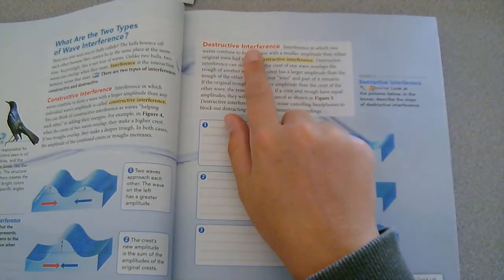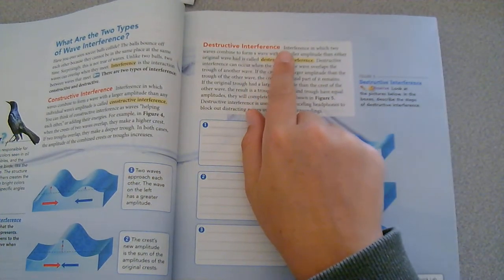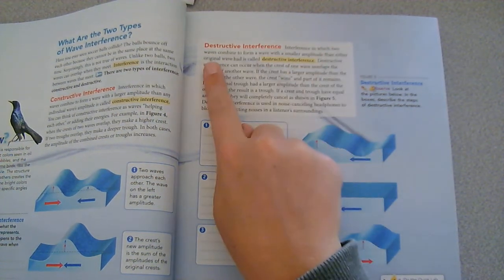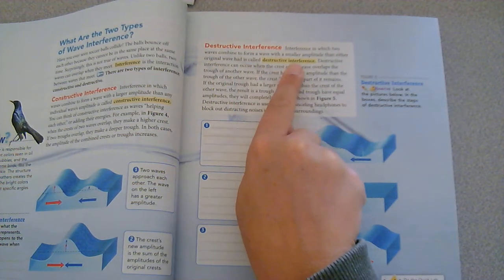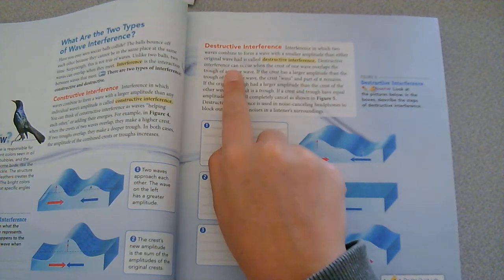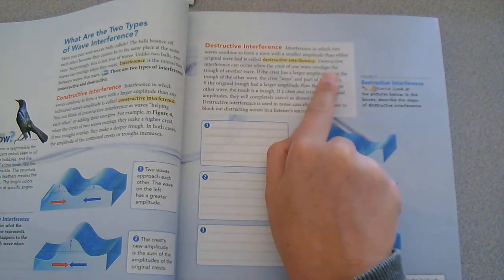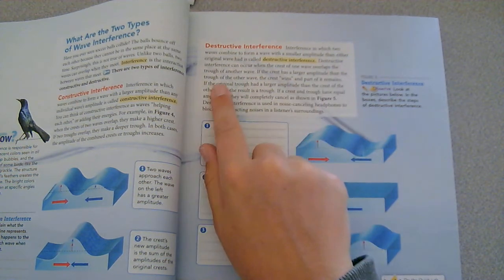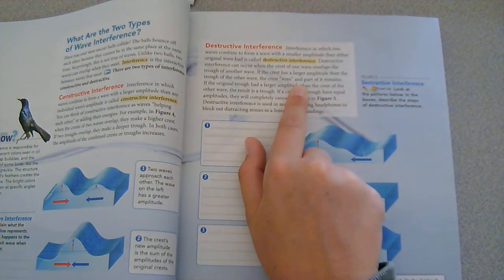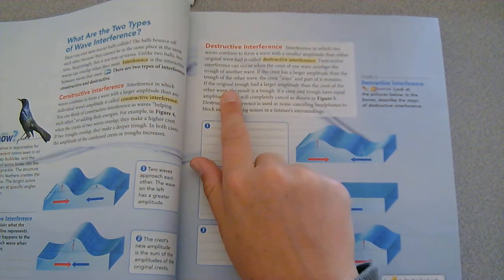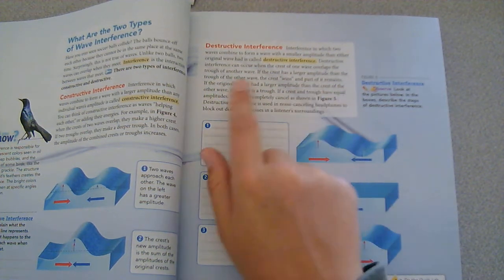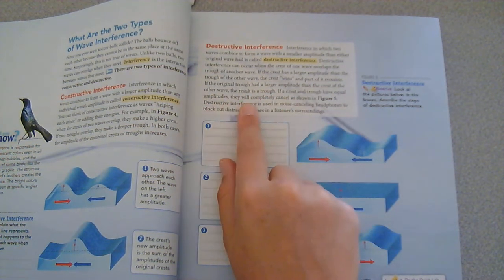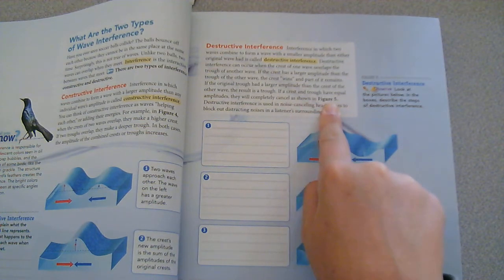All right, destructive interference. Interference in which two waves combine to form a wave with a smaller amplitude than either original wave had is called destructive interference. Destructive interference can occur when the crest of one wave overlaps the trough of another wave. If the crest has a larger amplitude than the trough of the other wave, the crest wins and part of it remains. If the original trough had a larger amplitude than the crest of the other wave, the result is a trough. If a crest and trough have equal amplitudes, they will completely cancel, as shown in Figure 5.